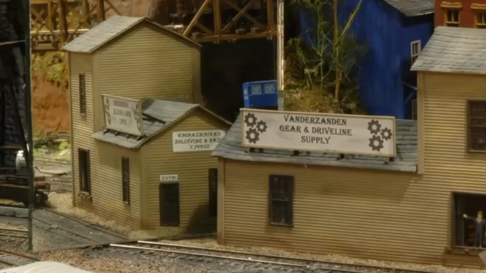Otherwise you're going to have backwards lettering, which is a dead giveaway to a mirror. You can see right here where the Van der Zanden gear and driveline supply becomes gobbledygook on the side of the building. So that's something you have to be aware of.